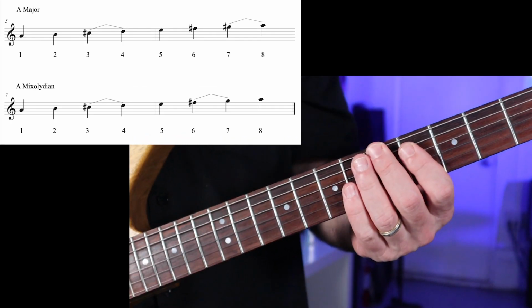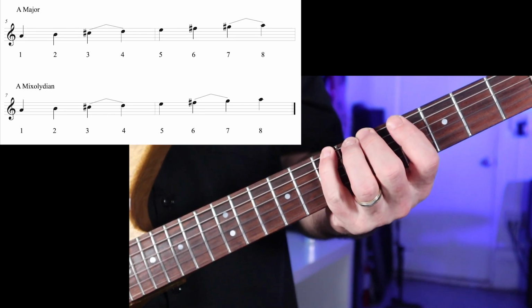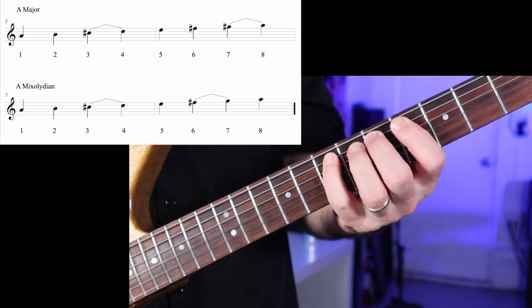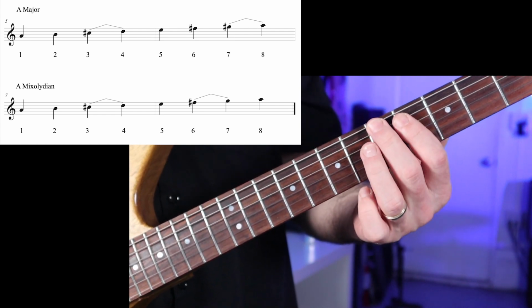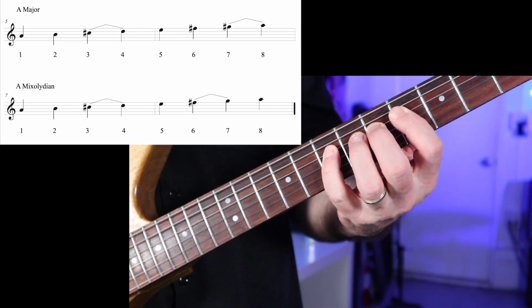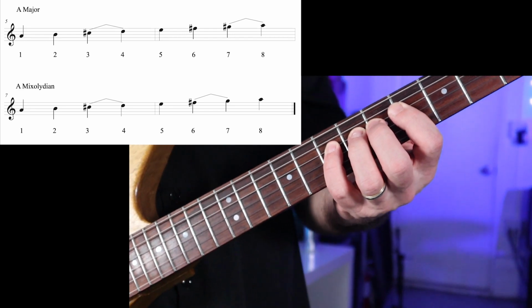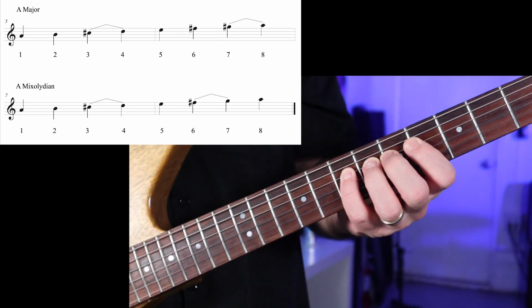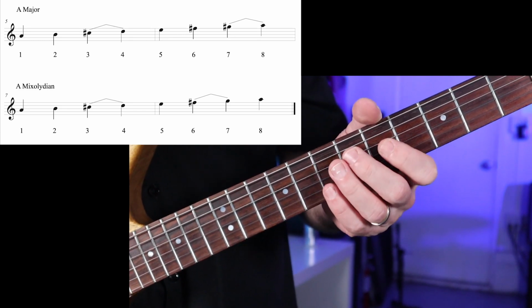If we go down here to A, and this is where we're going to be starting most of our lesson, we go root, 2, 3, 4, 5, 6, 7 for the major scale and then root. But if we're doing Mixolydian, root, 2, 3, 4, 5, 6, minor 7, and then root. Seems silly to spend a lot of time on this little distinction, but it really helps in the long run. Once my students realize that the majority of this is a major scale, it helps because you've learned all of those scales before.